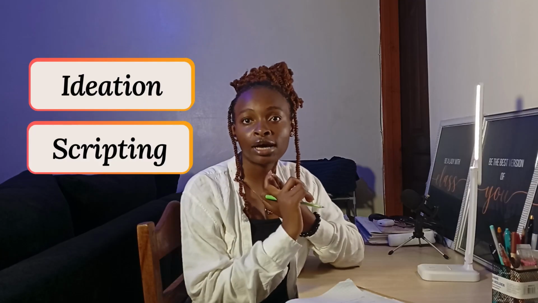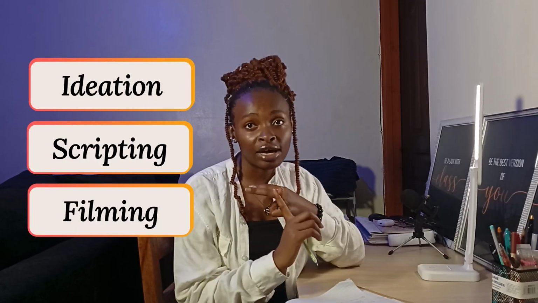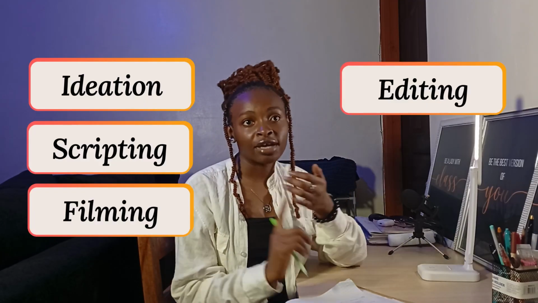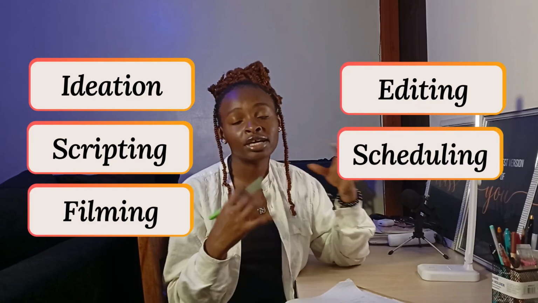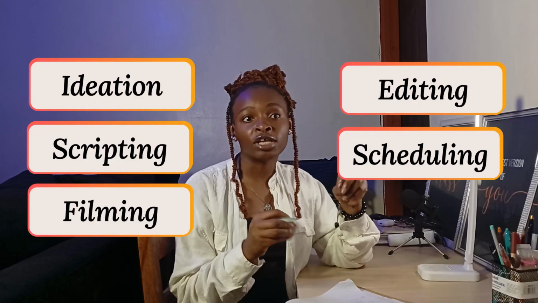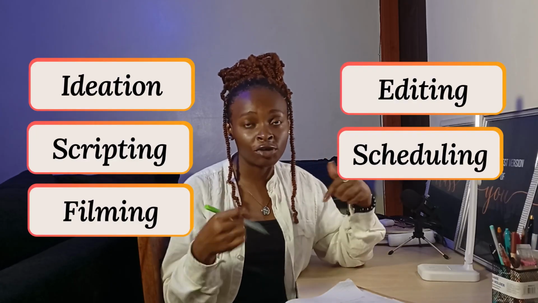Now, in this particular example, I am going to assume that we are creating video content. And so we need to know that in video content, there is the idea generation aspect, there's the scripting aspect, there's the filming aspect, the editing aspect, as well as the scheduling and the description or the captions, etc. So this is the workflow that is going to happen for each and every video that we are going to do.